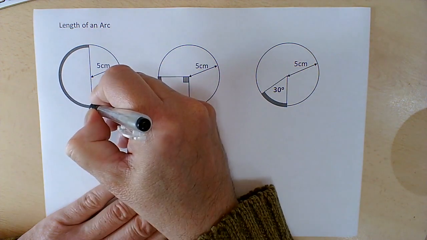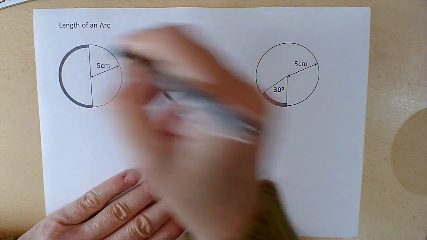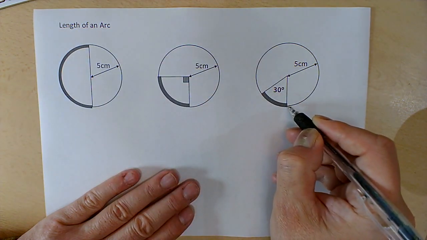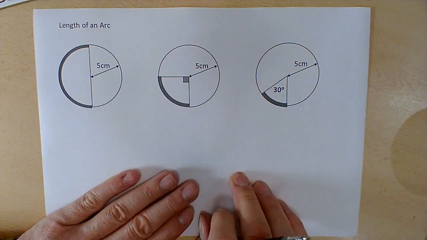So this shaded area is an arc. Similarly, this is an arc, this is an arc. It's simply part of the circumference of the circle.